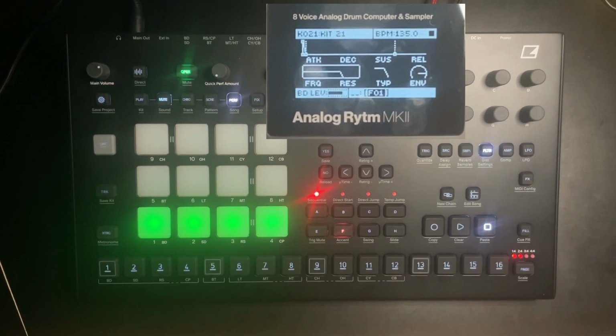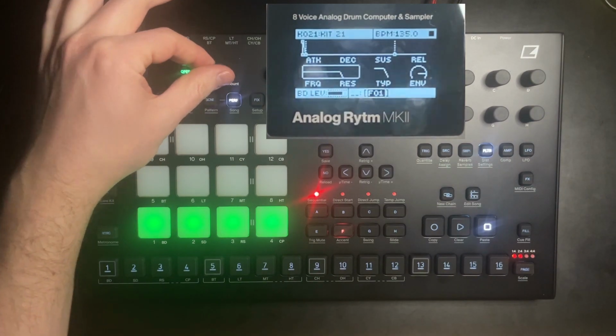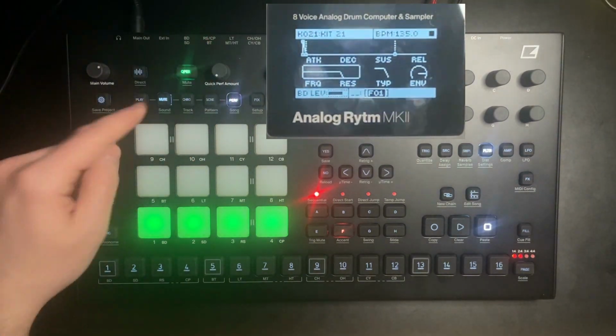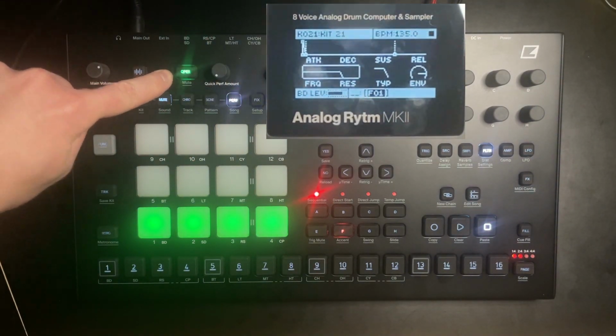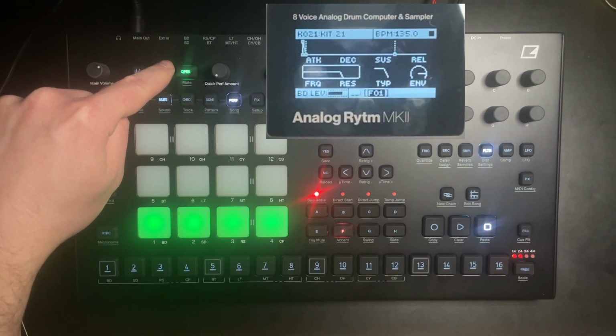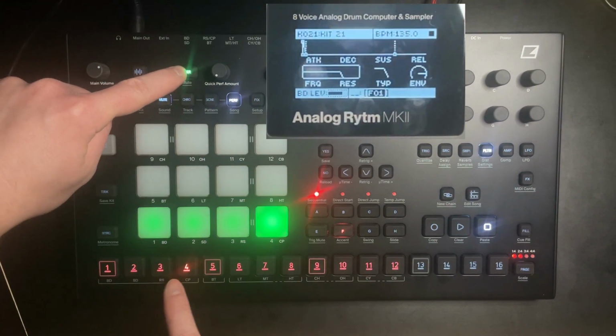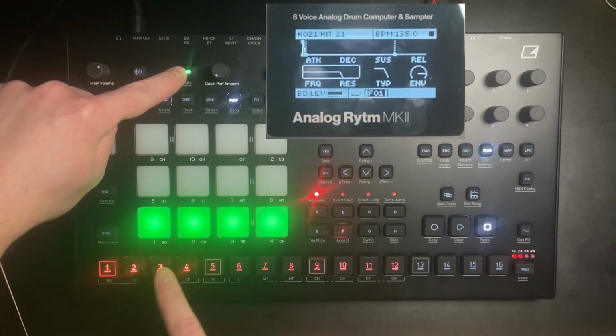Later in this video I will jam with this setup, and then you can hear how it works in a live situation. Another thing that's special only to the MK2 of the Analog Rhythm is this quick performance amount. So you can see you have another button for the performance mode. And if you push this button, you can select every scene you want with this knob.